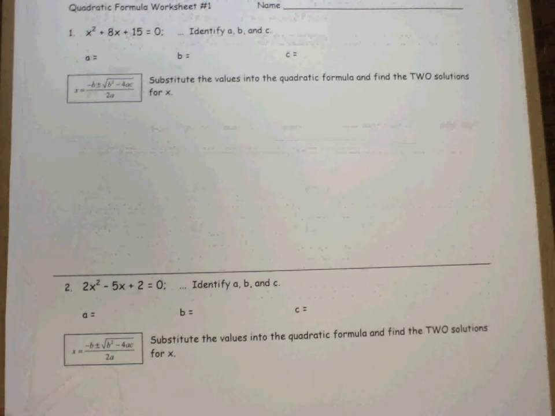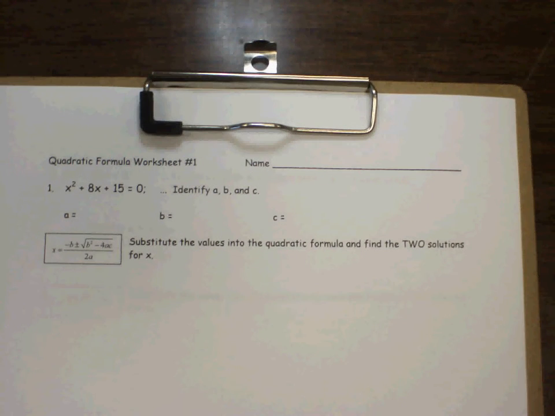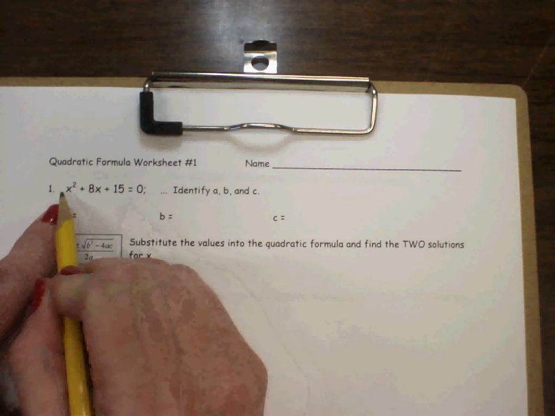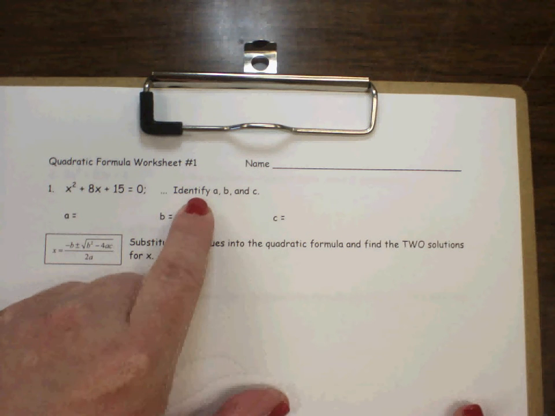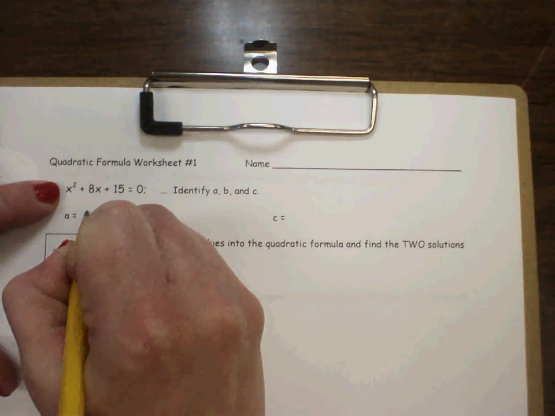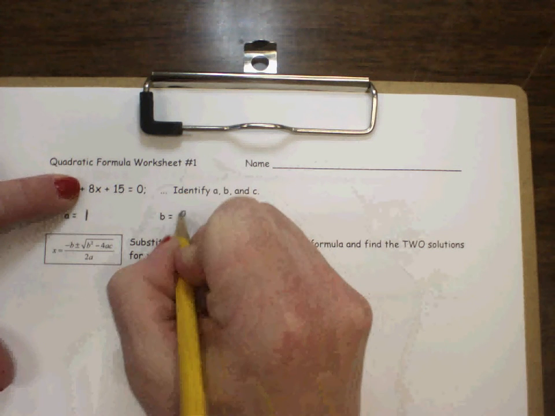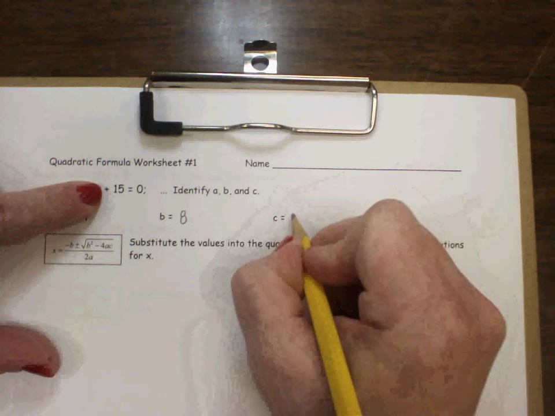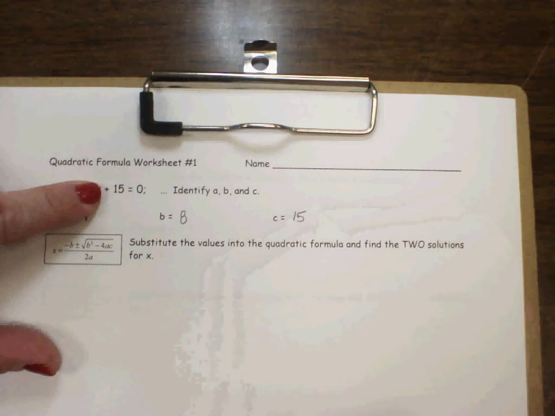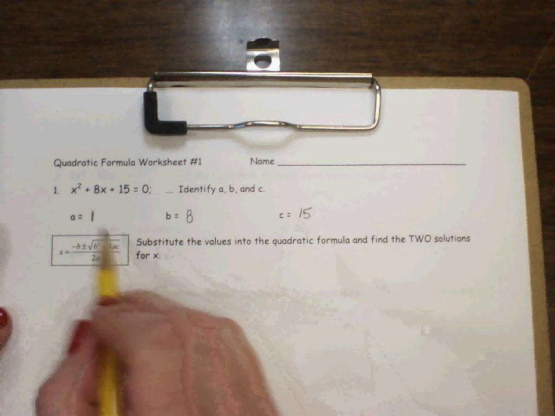First thing you need to do is make sure the equation is in standard form, which it is. And then we're going to identify A, B, and C. Your A is the quadratic term, which is 1. Your B is the linear term, which is 8. And your C is your constant, which is 15, which is also the y-intercept of the equation. So now we're going to substitute the values into the quadratic formula and find the two solutions for x.